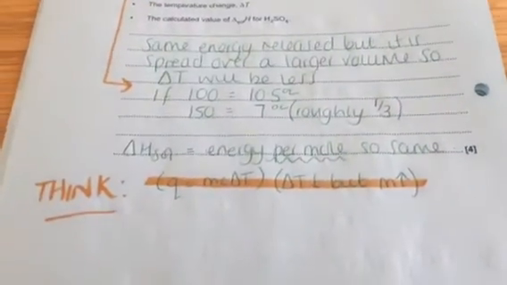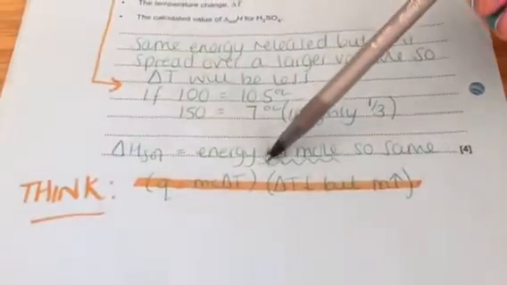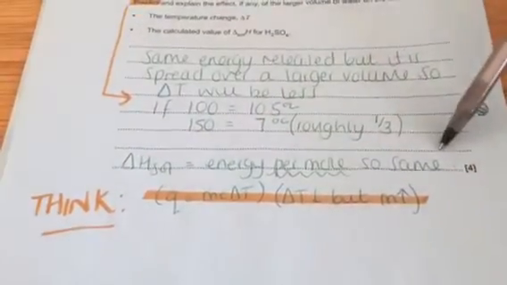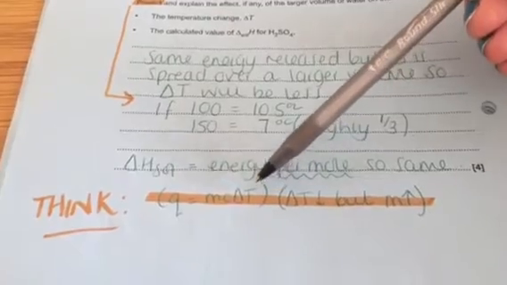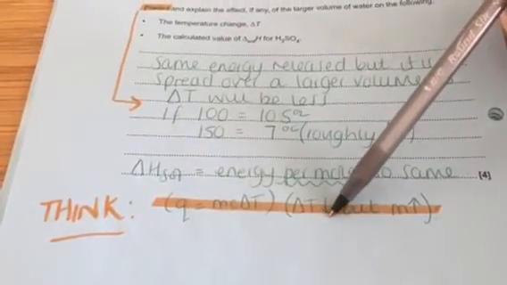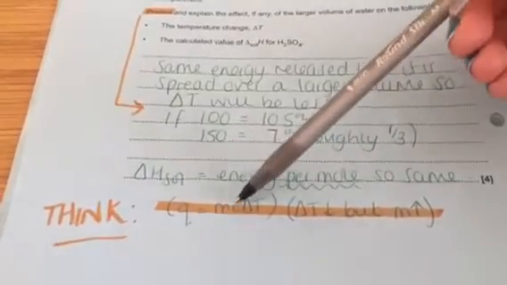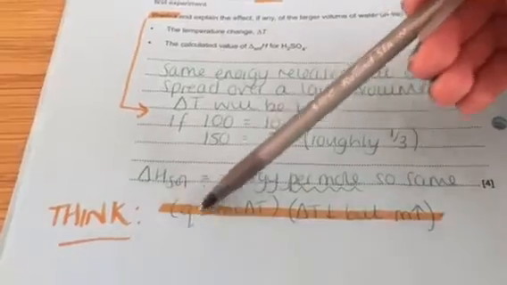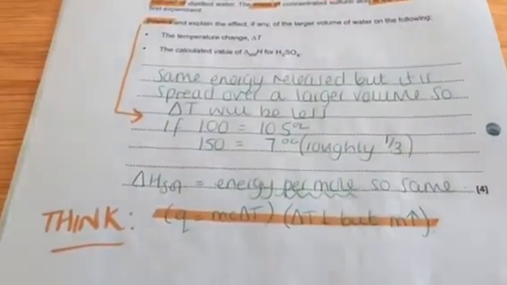To get the next set of marks, or the next 2 marks, the enthalpy change of solution is the energy per mole. If it's the energy per mole, then the actual delta H calculated is going to be the same. If you think about it, if Q equals mc delta T, delta T is going to be going down, but your mass of solution is actually going to be going up. So your C remains the same. You've got one value going down and one value going up, which means that Q effectively can remain the same even though both of those values are actually changing.